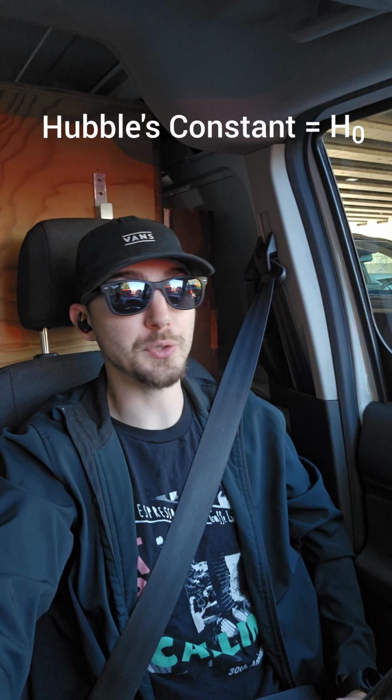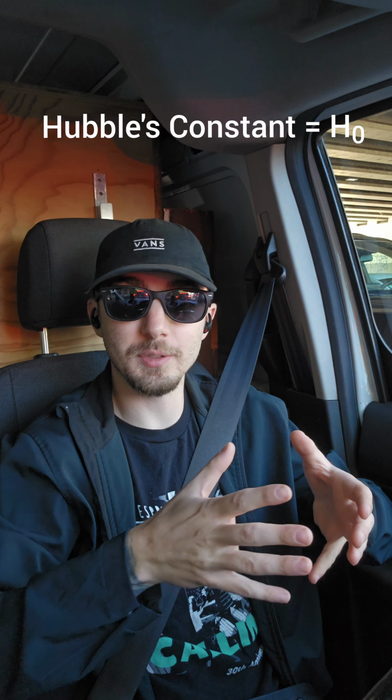Hubble's constant is a value that deals with the rate of expansion of space being proportional to the distance between two different points. A bunch of word vomit that I just said that probably makes no sense, but let me break it down for you. Galaxy A and Galaxy B are moving away from each other with something called recessional velocity, right? They're receding away from each other at a certain speed in a certain direction.